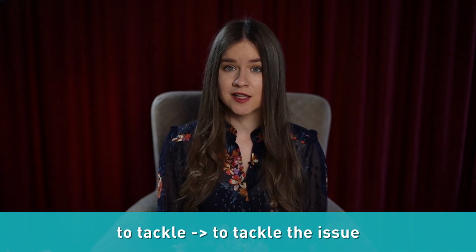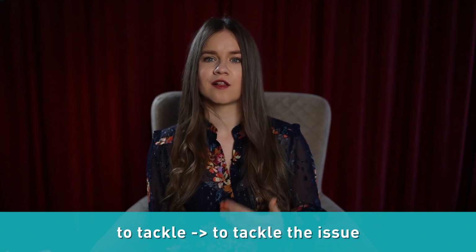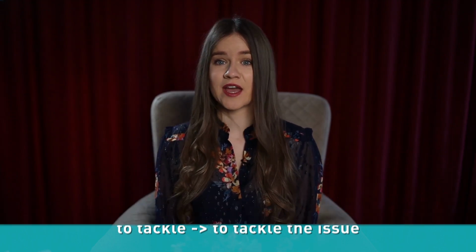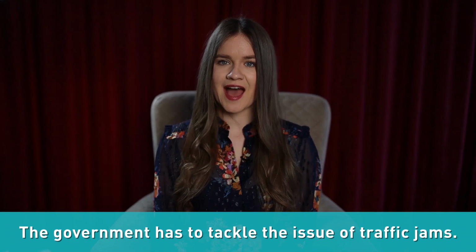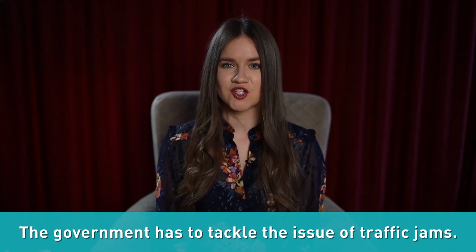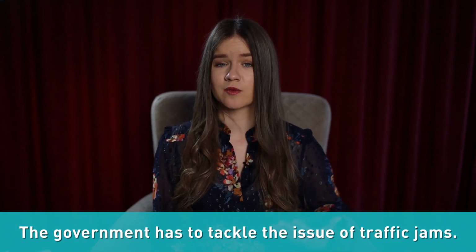And the whole thing went bust in less than a year. In the same way, when learning the verb to tackle, remember the expression to tackle the issue instead. This way, every time you will use it, either in writing or speaking, you will sound natural. For instance, you can write, "The government has to tackle the issue of traffic jams," which means to deal with the problem in a determined way. Have to tackle this issue.